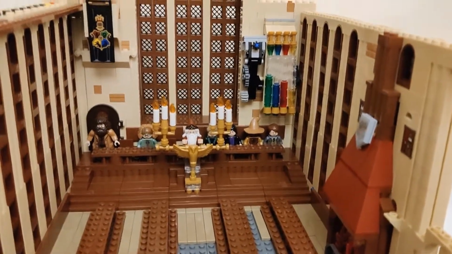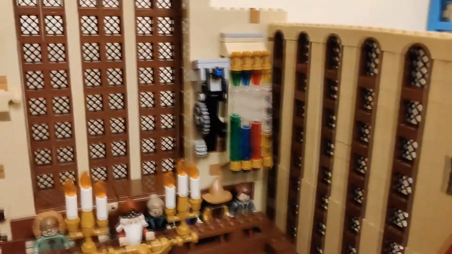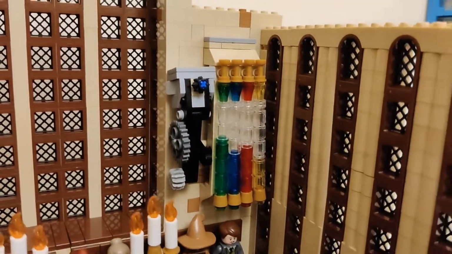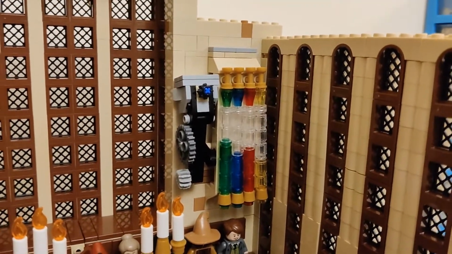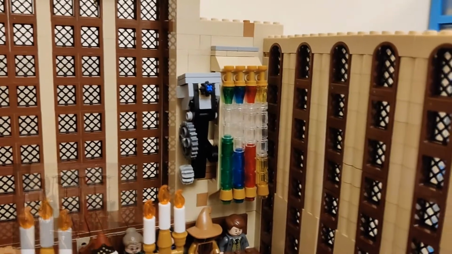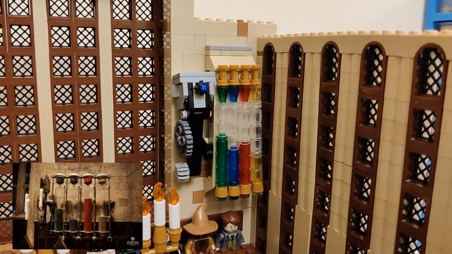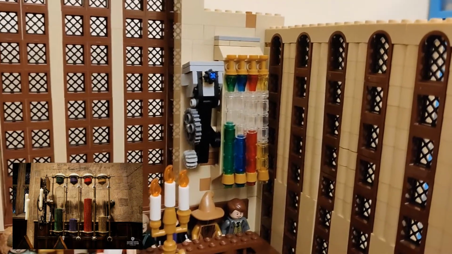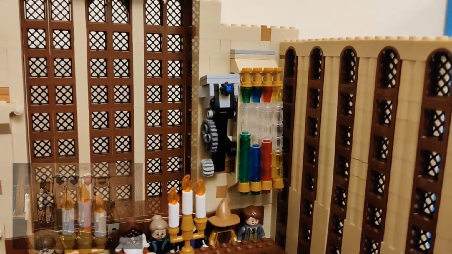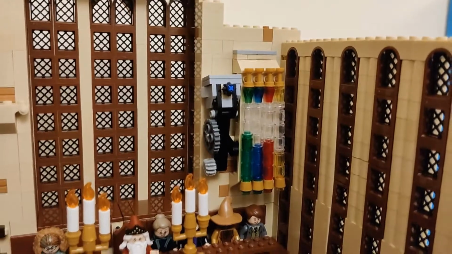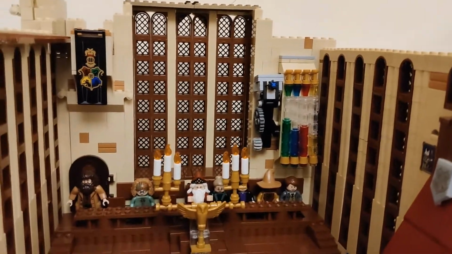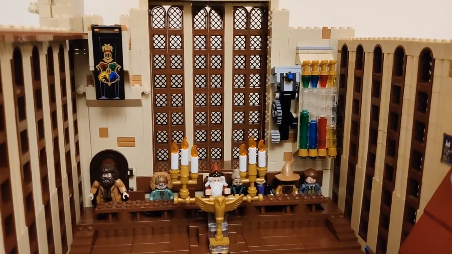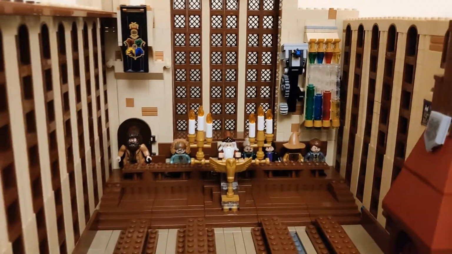Now, one thing that I want to focus on is that this is representing the hourglasses of the houses, and at least in the movies, it's positioned exactly here on the far right corner end of the room.